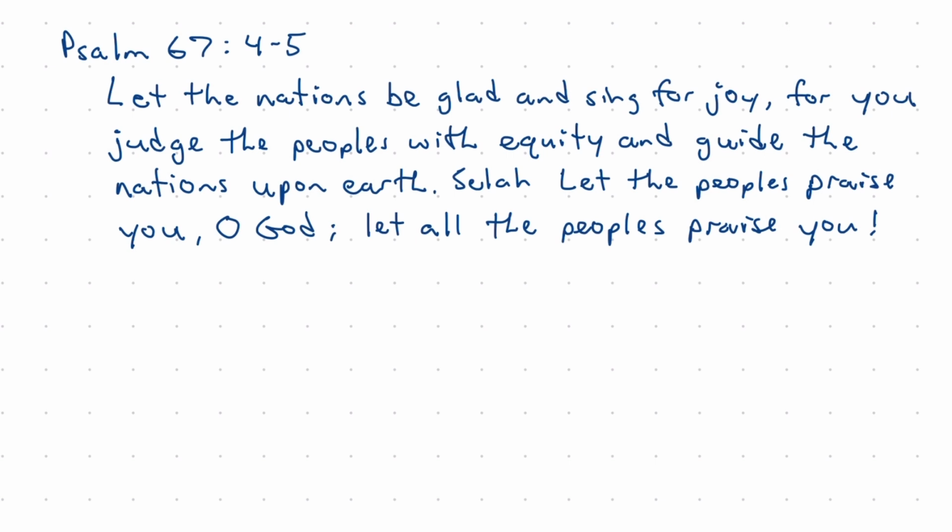So in Psalm 67:4-5, we have, let the nations be glad, that's the first proposition, and probably a series here, sing for joy. Let the nations be glad and sing for joy. For, another key word, you judge the peoples with equity, and, another proposition, guide the nations upon earth.